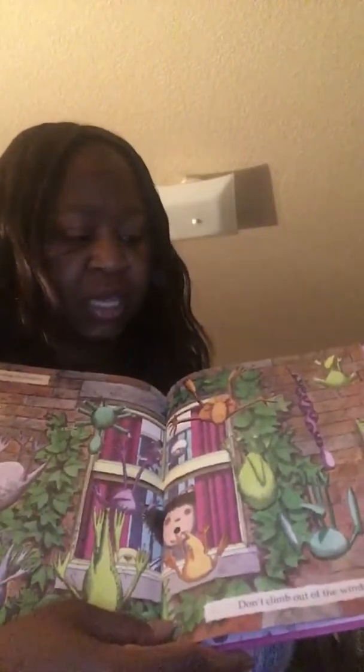Now we're looking at a page where the little boy's in the house. We don't know what's around him. Some kids may say ghost because now we're on a Halloween story. Some kids may say it's something still scary, but we don't know.